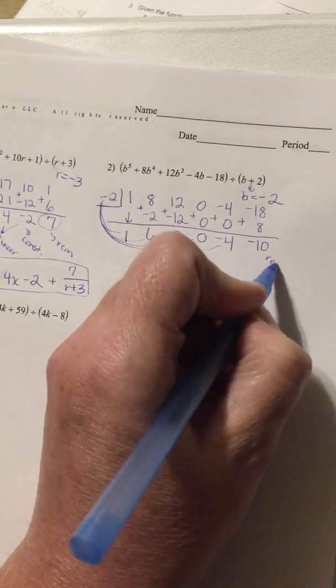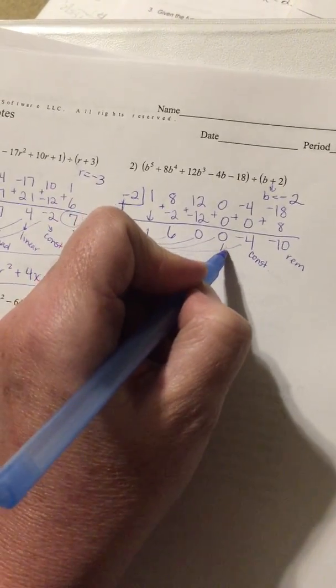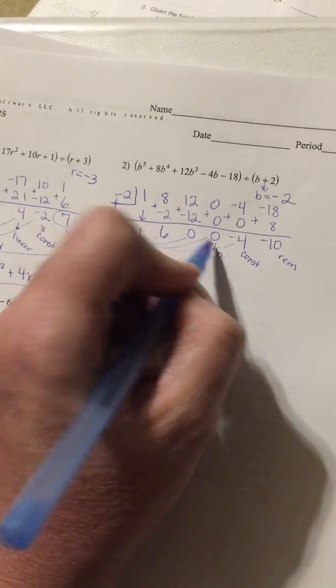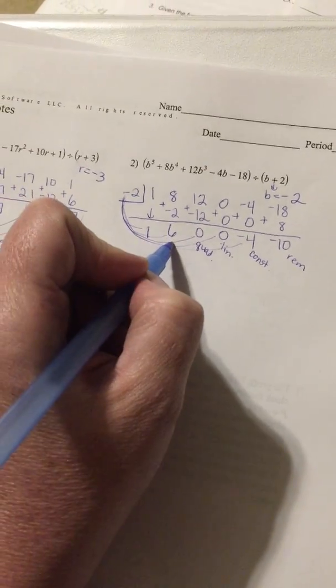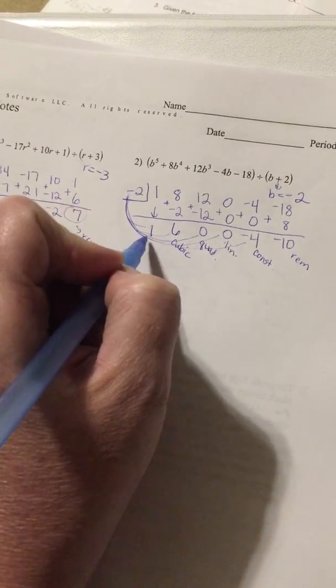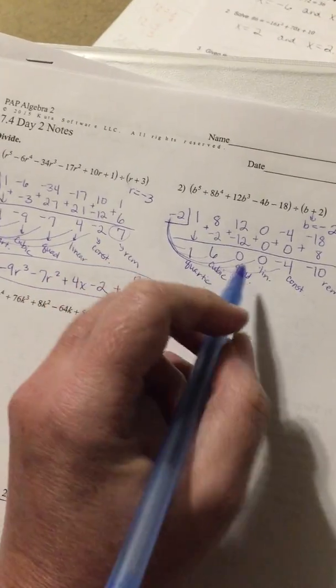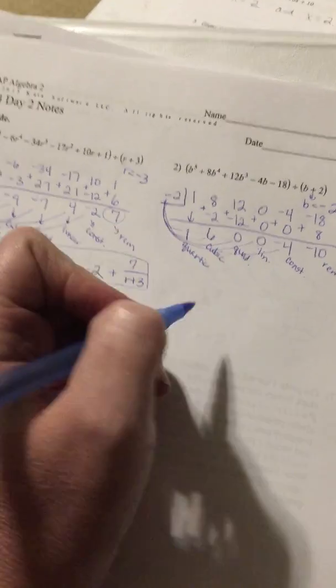So we're pretty much done. We just have to rewrite this in a polynomial form. When you have zeros here, it means I'm not going to have a linear part to my answer. And even before that, I'm not going to have a quadratic part to my answer. I will have a cubic part and I will have a quartic part. And I'm going to skip these two. I'm not going to write these in my final answer. It shows that they're missing.